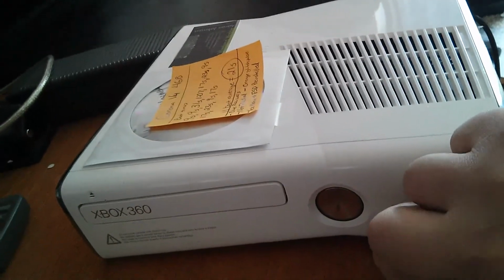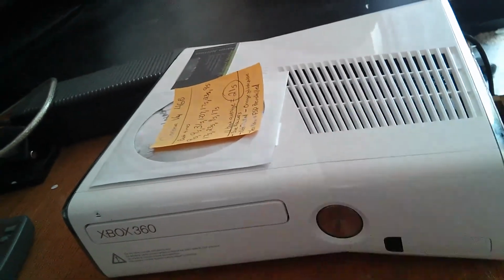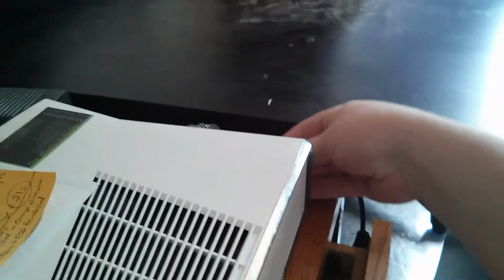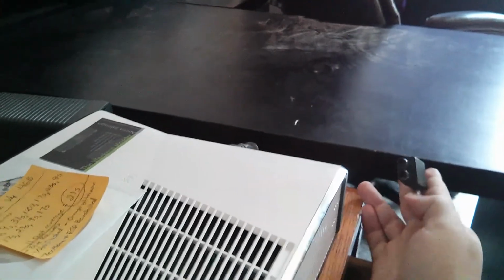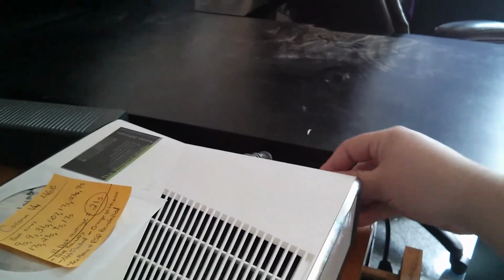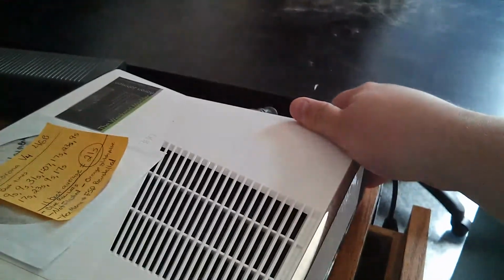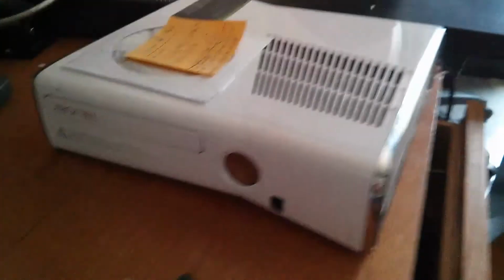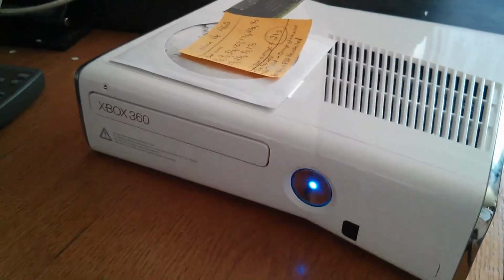Now I should be able to disconnect the USB thumb drive. And then I'm going to just simply unplug the power from it. Count to 5, 1, 2, 3, 4, 5. This is just a habit from the old days for me, but it seems to be a good thing to do. I'm going to reconnect the power, and I'm going to reboot the console.